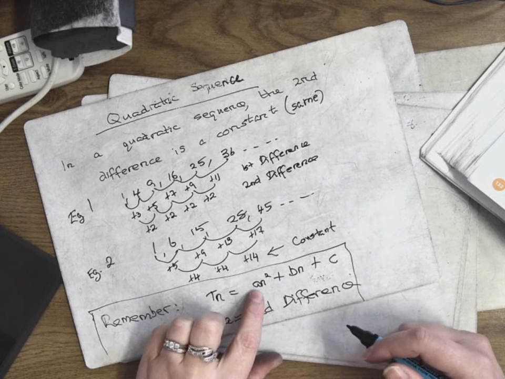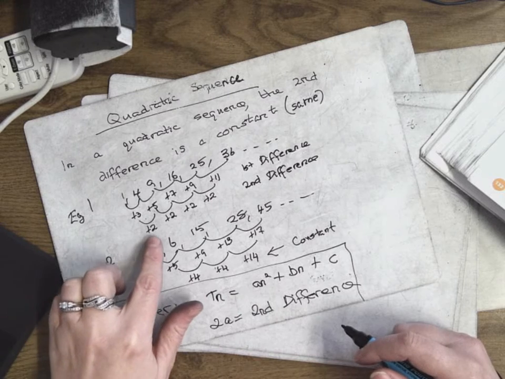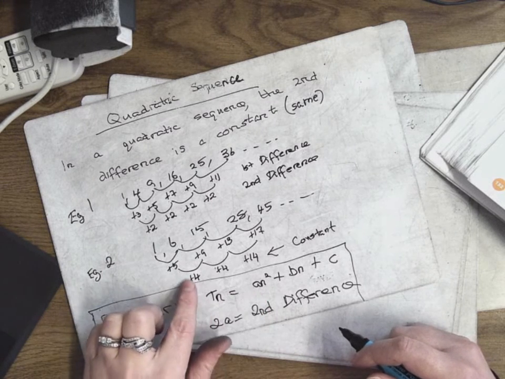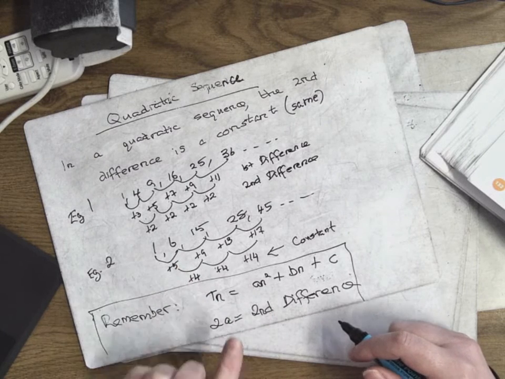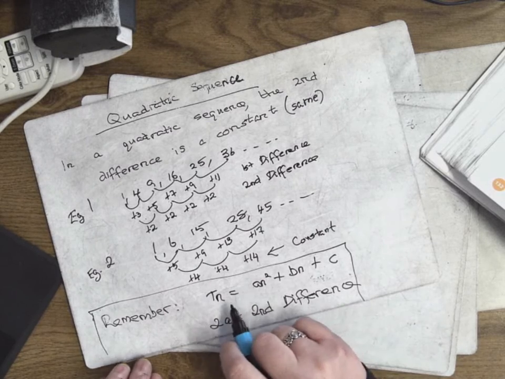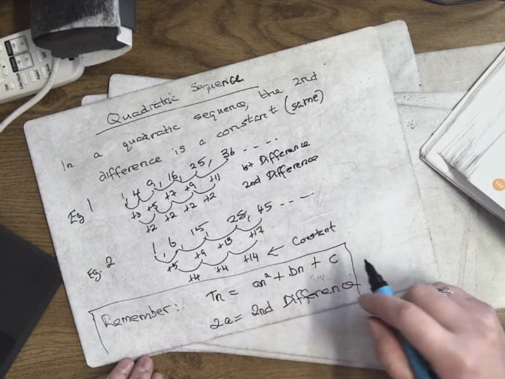If the second difference was 2, that means that's 1. If that number was 3, the difference is 6. If that number was 8, the difference is 16. So double that number will give you what the second difference is.